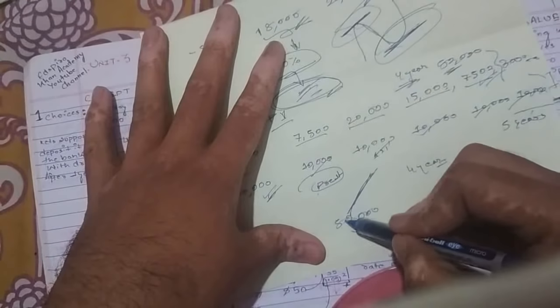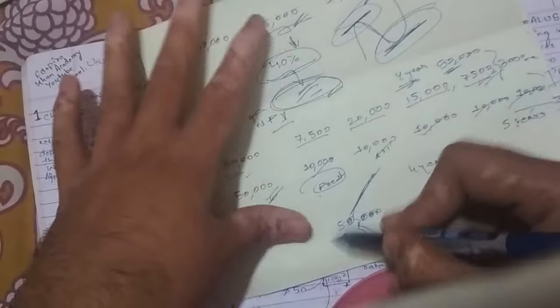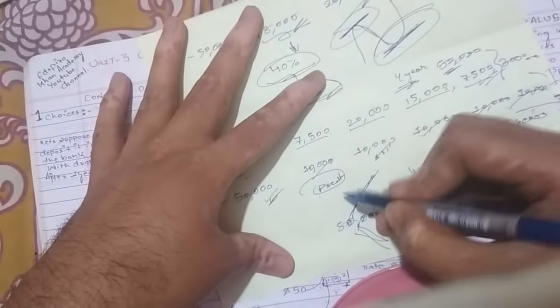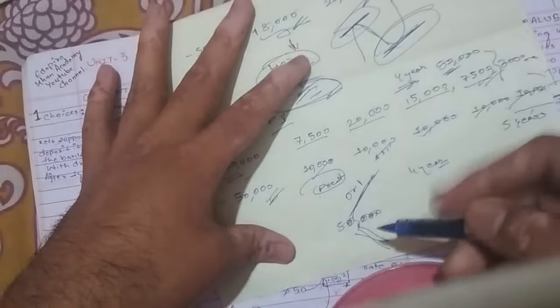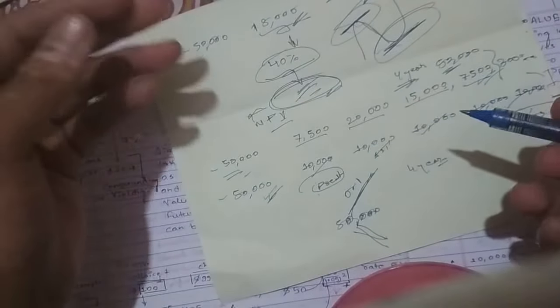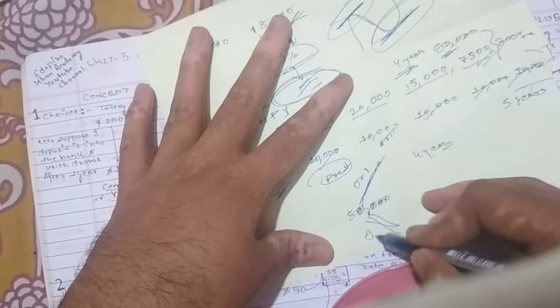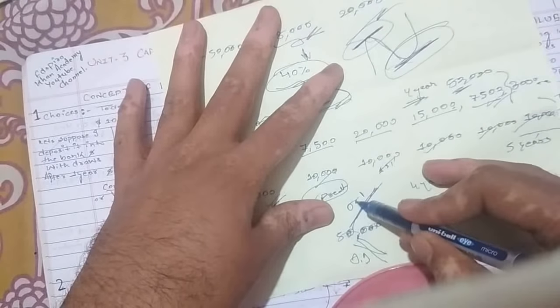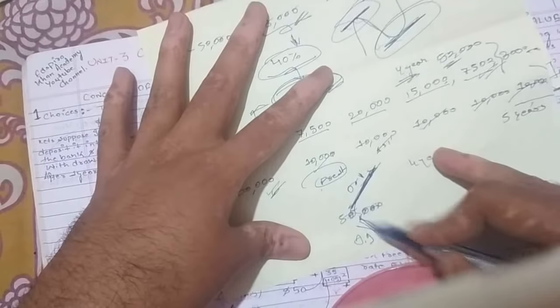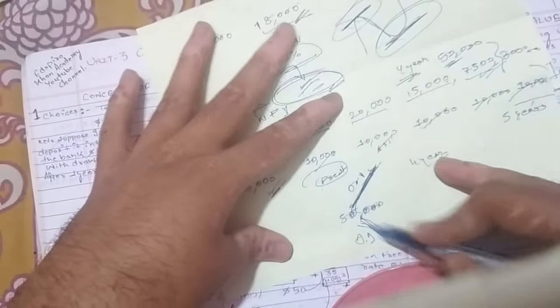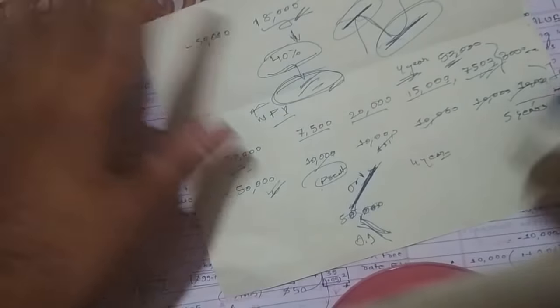So let's say they invested 50,000 rupees when the market is at boom. There is a very small chance, let's say 0.1 probability, that the market will go into recession, but there is a 0.9 probability, a 90% chance, that the business will remain in boom.